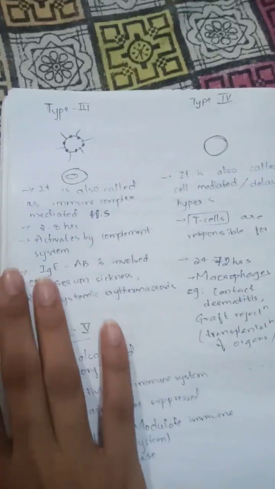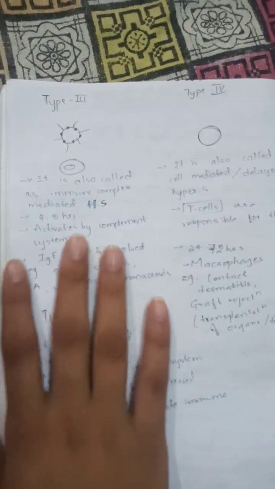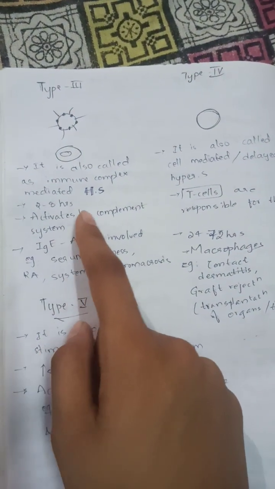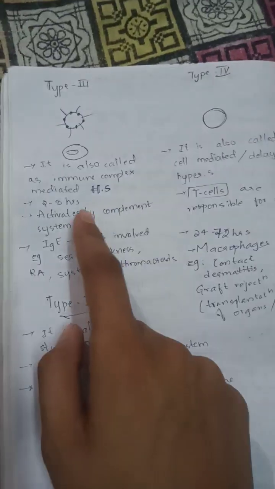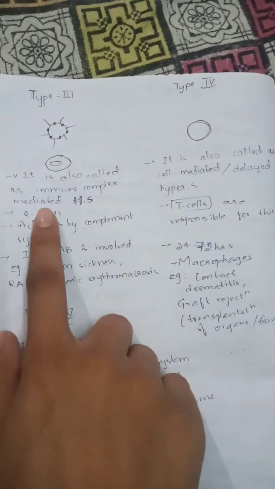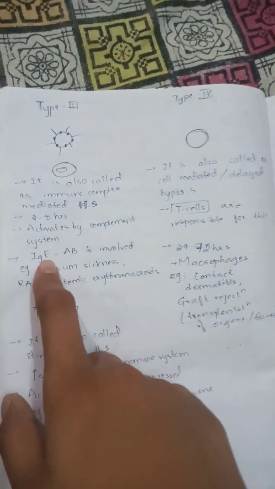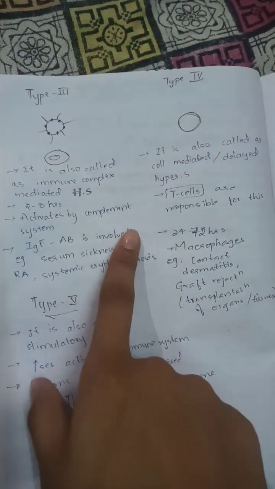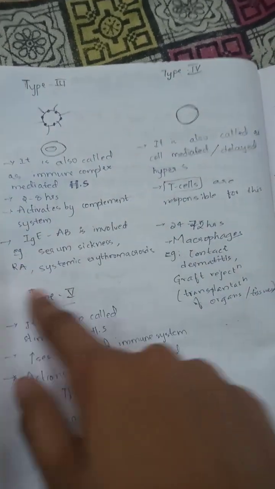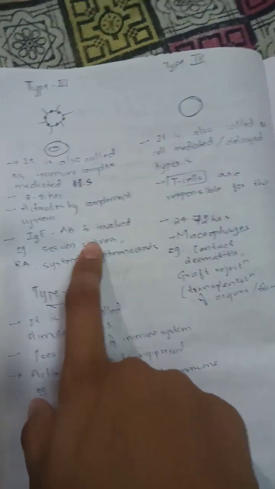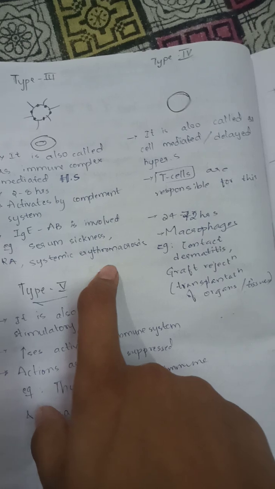And the next is type 3 hypersensitive reaction. Type 3 hypersensitivity reaction is also called immune complex mediated hypersensitive reaction. It takes about 2 to 8 hours to show action, while type 2 shows 5 to 8 hours. It is activated by complement system. IgE antibody is also involved. So examples of type 3 hypersensitive reactions are serum sickness and systemic erythematosus.